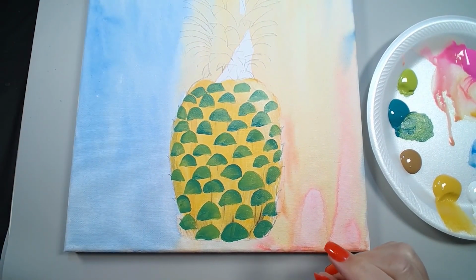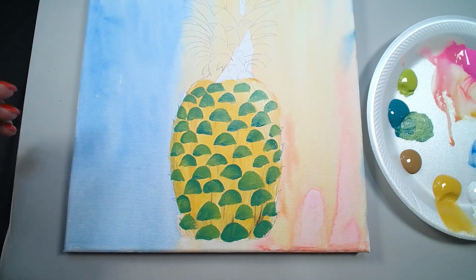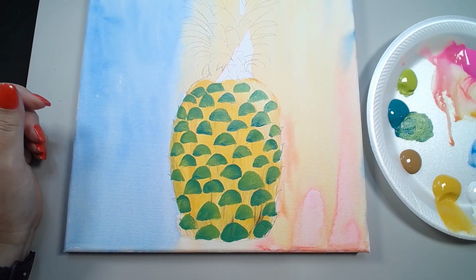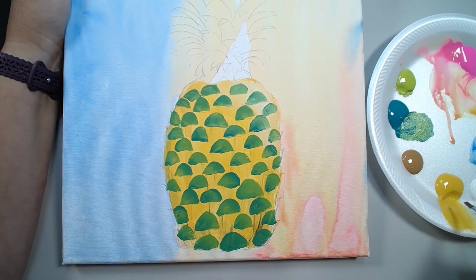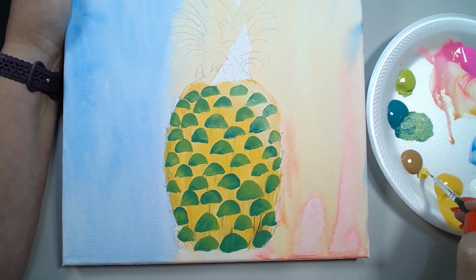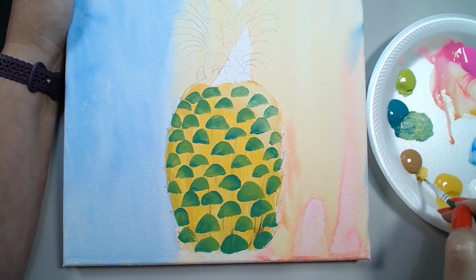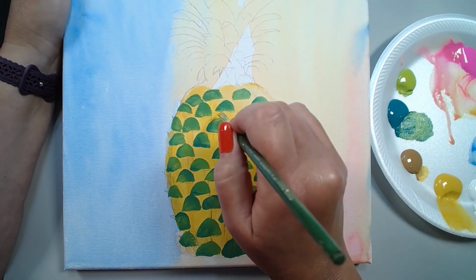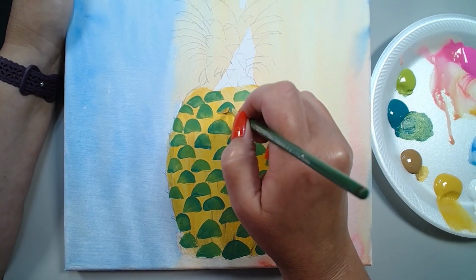All right, so now what I want to do is let's switch to a 6 flat. Okay, and we're going to come back to our marigold color. And let's side stroke a little bit of coffee latte. Okay, and so what you're going to do with these is they're going to come right up in the middle here.